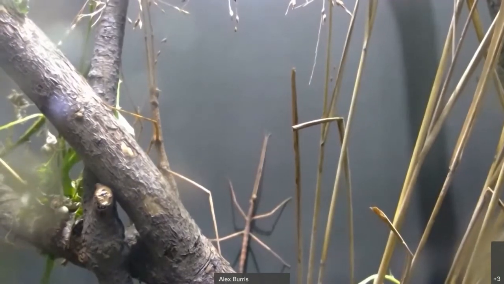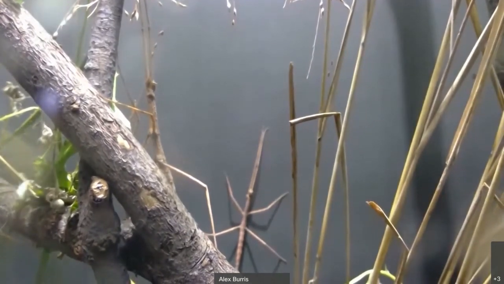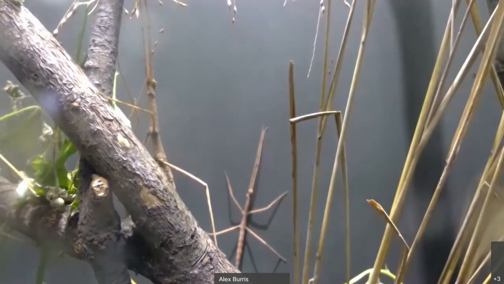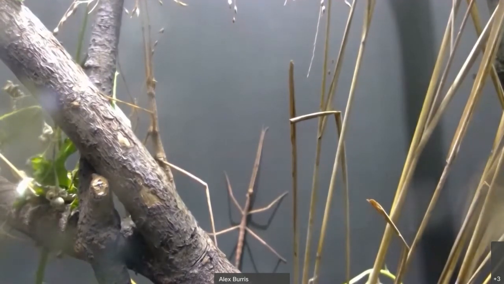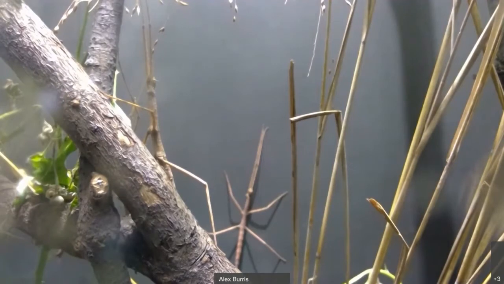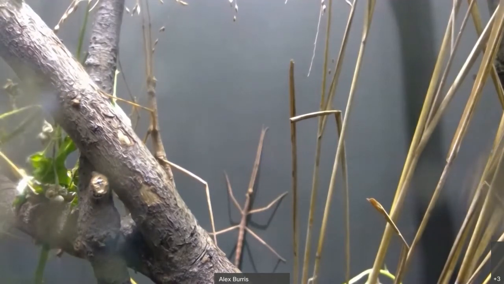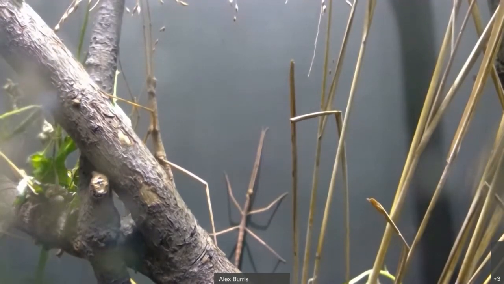What do stick insects eat? Yeah, well, they're well suited for life in a tree. They eat leaves. So they're going to be up in the tree eating the leaves. They'll be on the branches anyways, so it all works out for them.